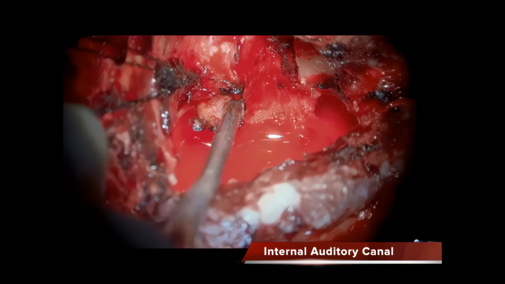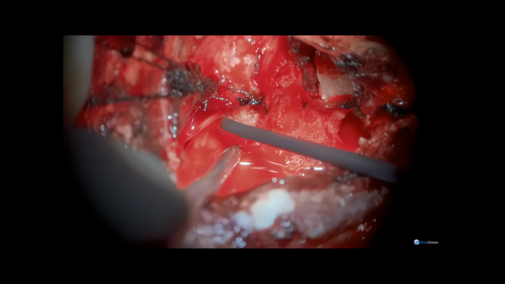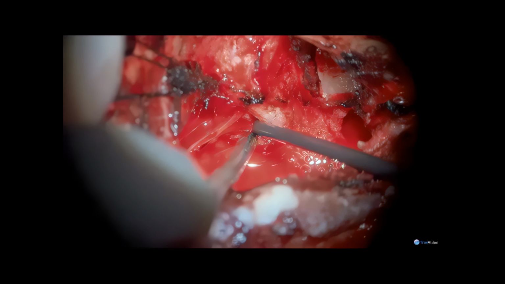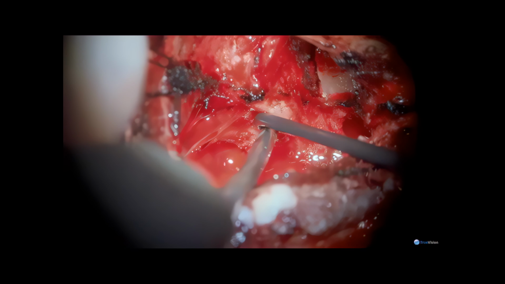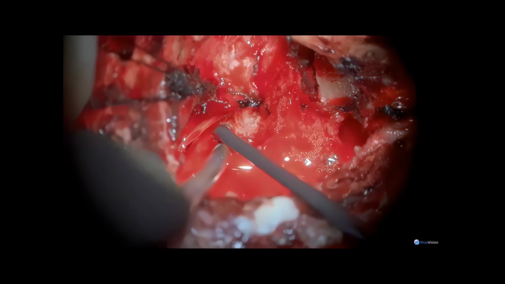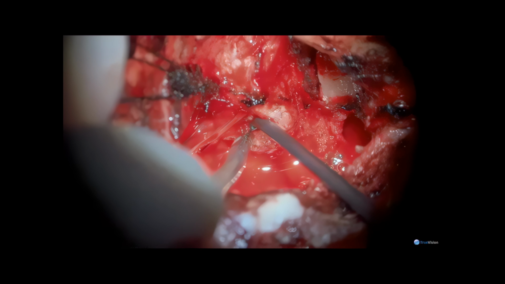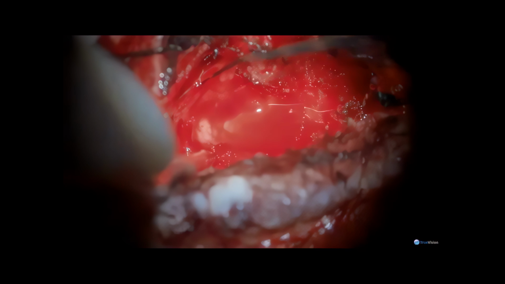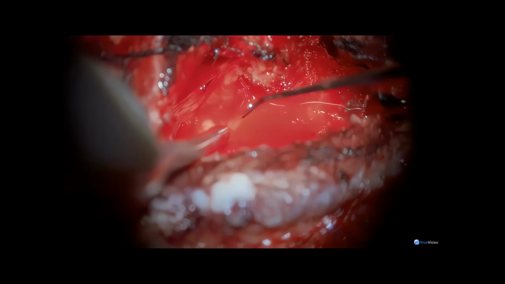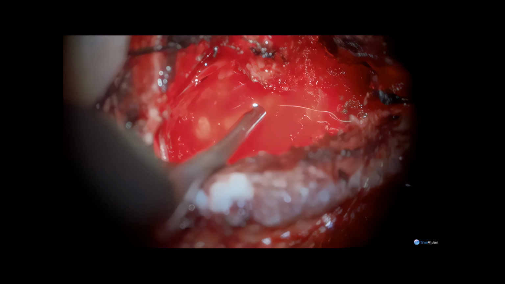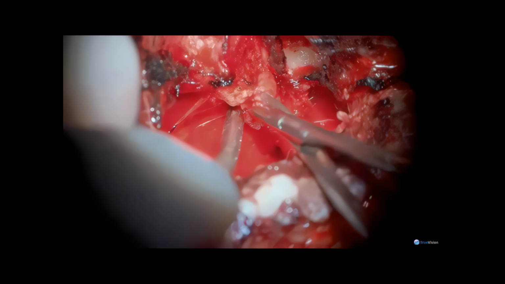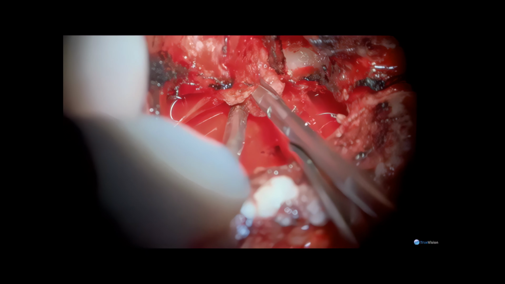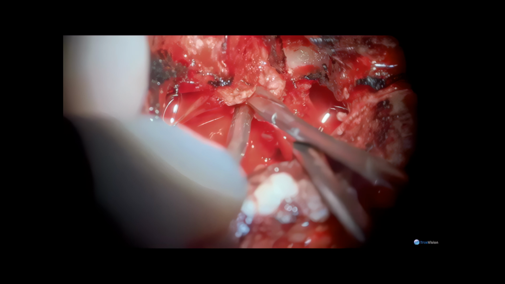Once the entire intracranial portion of the tumor has been removed, the very last segment of the procedure involves carefully separating the tumor remnant in the internal auditory canal from the facial nerve. I use gentle dissection and continuous monitoring with an EMG stimulator to achieve a total removal of this very large tumor.